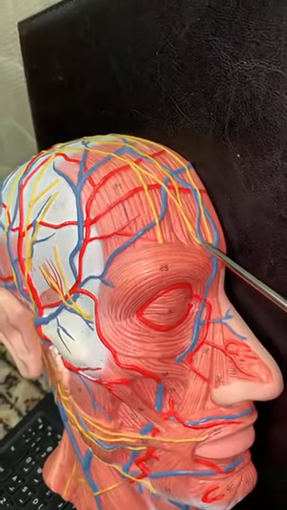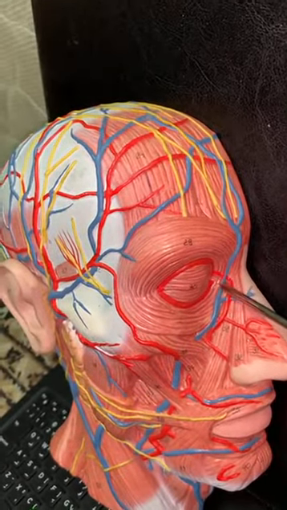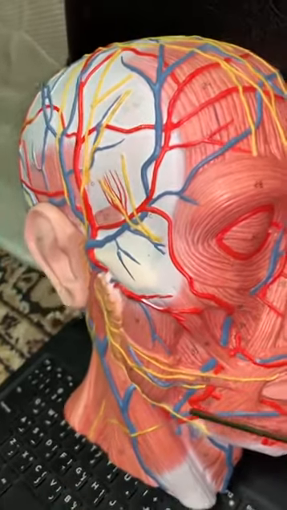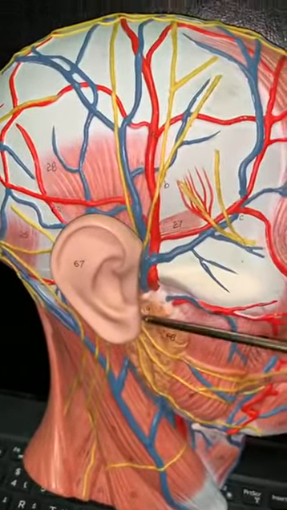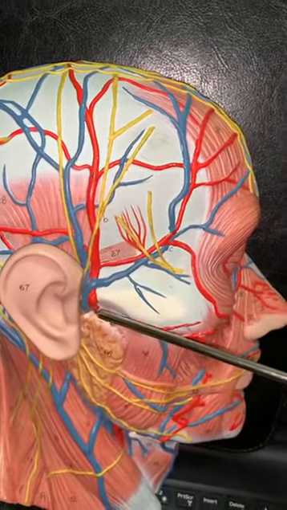Supratrochlear unites with the supraorbital here at the medial angle of the eye and continues as the anterior facial vein. This is the superficial temporal. As we said, the two terminal branches are the superficial temporal and maxillary arteries.